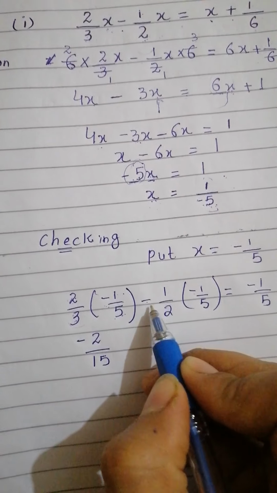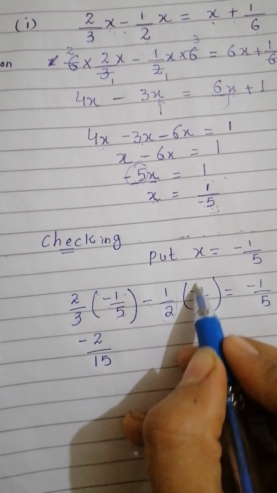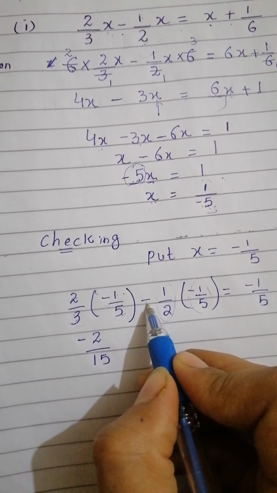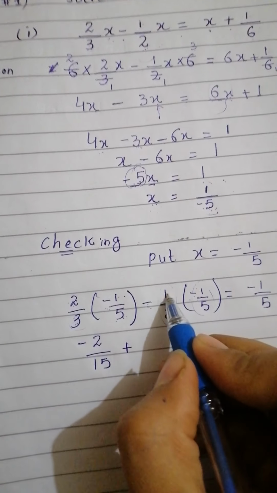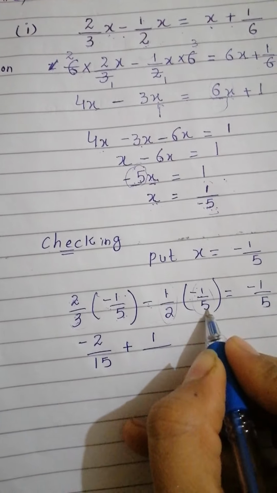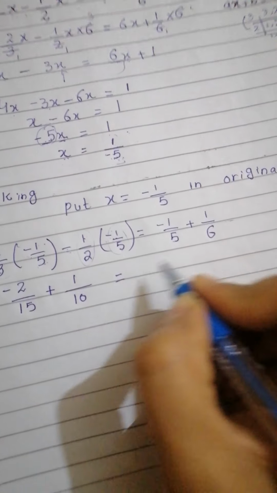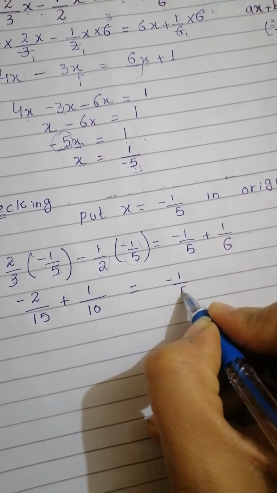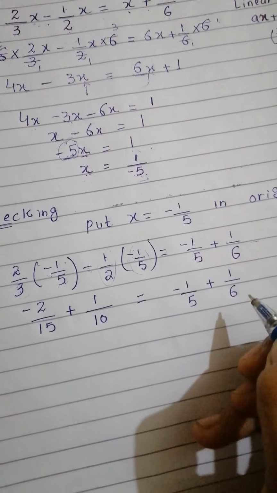Then you can see 2 signs here, and when you multiply these two numbers, their signs will also be multiplied. Minus minus plus. So 1 ones are 1 and 5 twos are 10. And on the right hand side, minus 1 by 5 plus 1 by 6.